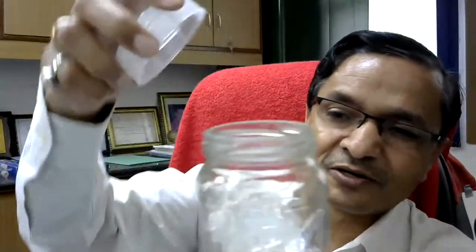So I was telling about another Eppendorf tube. You can see this is 0.5 ml or 500 microliter Eppendorf tubes. Generally what we used to do is put them in a bottle, close it, and autoclave it so that the tubes will be sterilized.